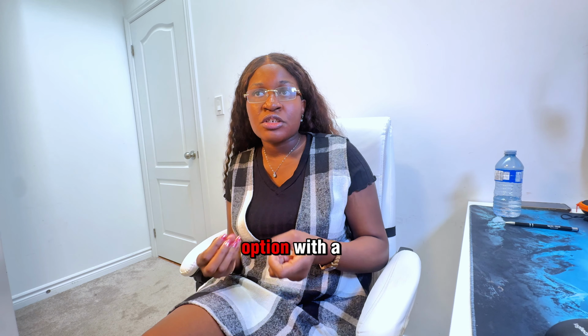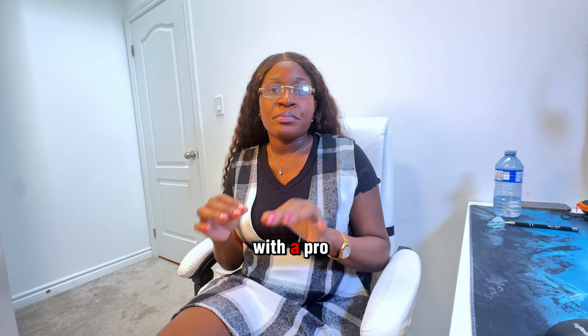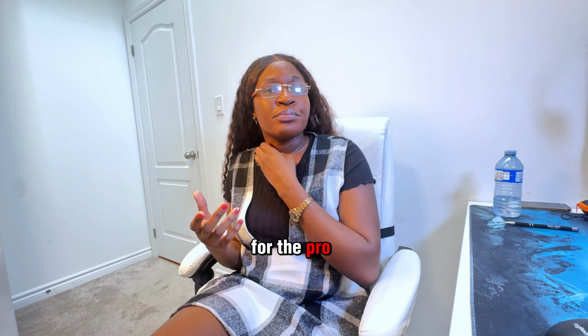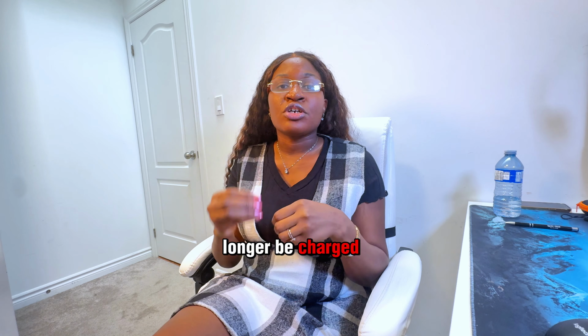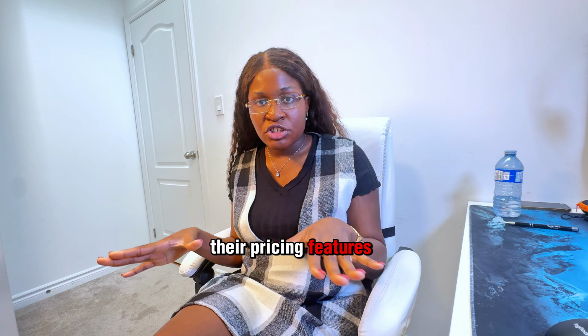And you can also go for the pro option, and with the pro option you don't pay those transaction fees. So these are the differences in their price and features.